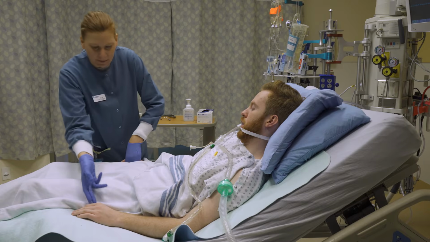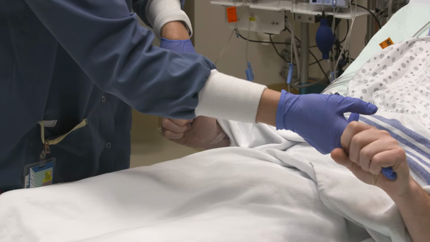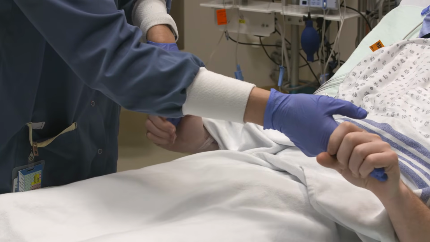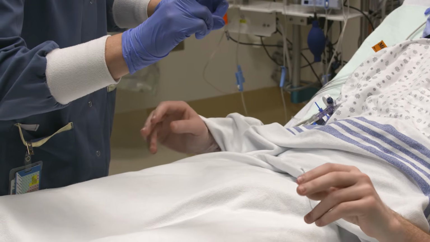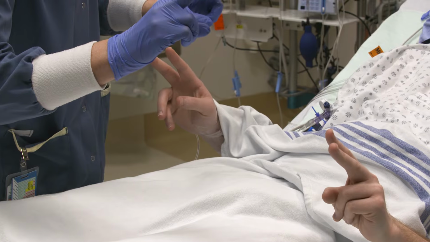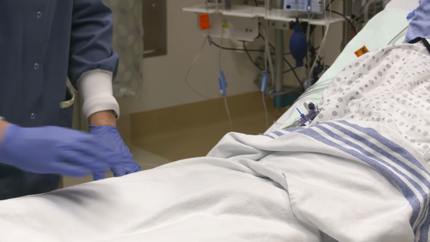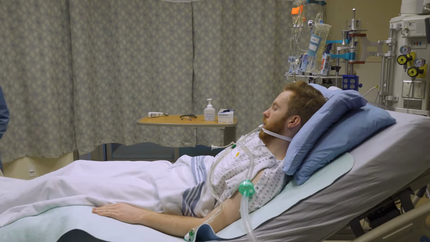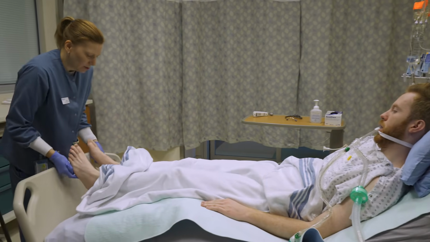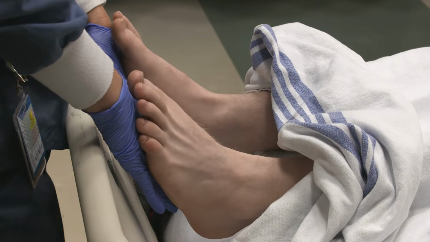So I'm going to get you to give my fingers a squeeze. Squeeze hard as you can. The basic neurological assessment consists of 4 components: level of consciousness, pupils, vital signs including pain, and motor strength. These will be demonstrated for both a responsive and non-responsive patient in this video.